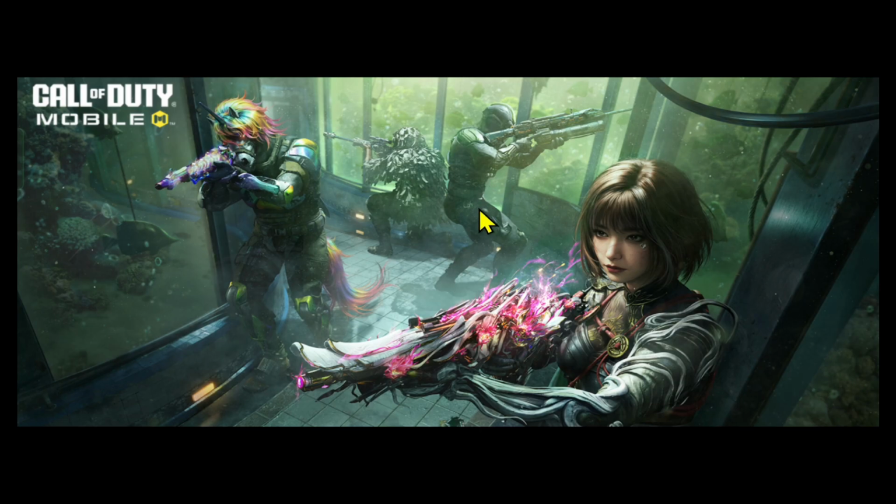And there you have it. That is how easy it is to download and install the Call of Duty mobile game on your smartphone.